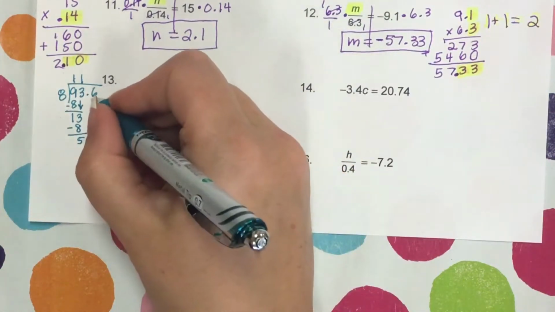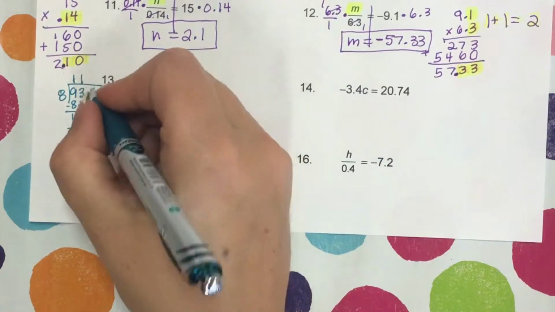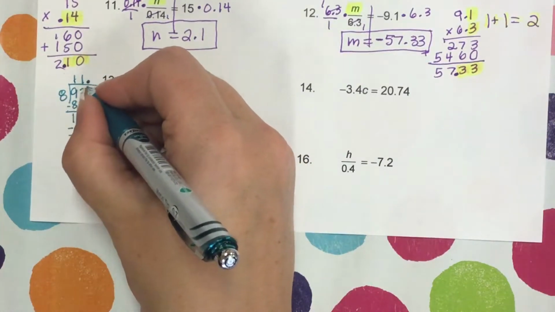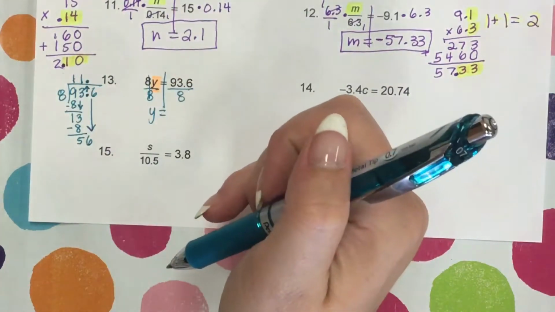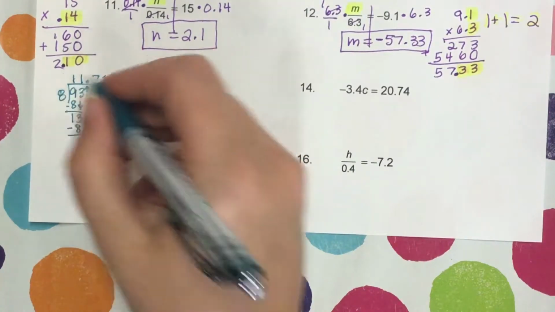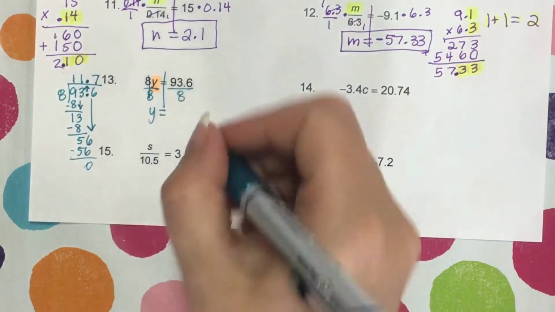And then we need to drop down the 6. And as we do that, I'm going to put this decimal point directly above this decimal point right there. And now we're asking ourselves, how many times does 8 go into 56? And it goes in 7 times. 7 times 8 is 56. And there's no remainder, so we're done. That's perfect.